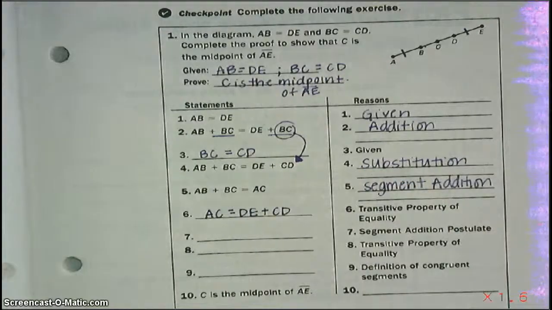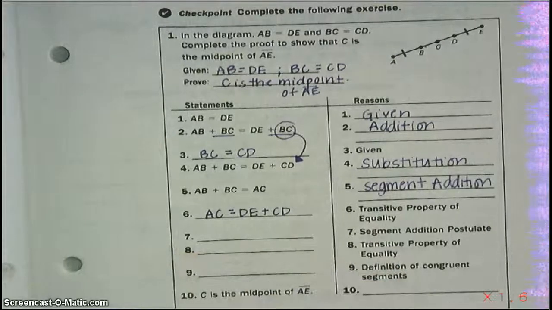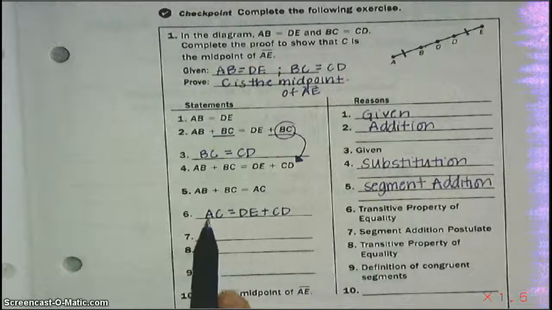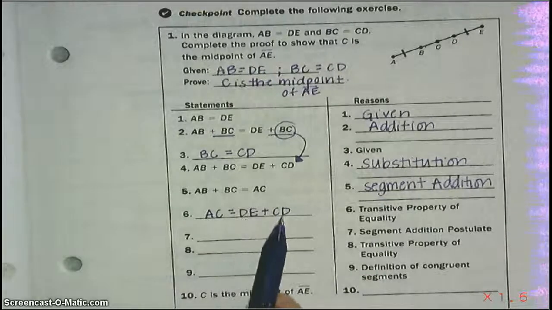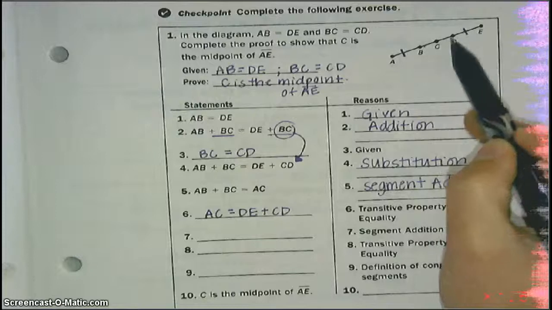Use the proof to help you, especially now that they will give you little parts of it and you just have to match what fills in. So AC is equal to DE plus CD, and we can look at this. It says AC is equal to DE plus CD, okay?